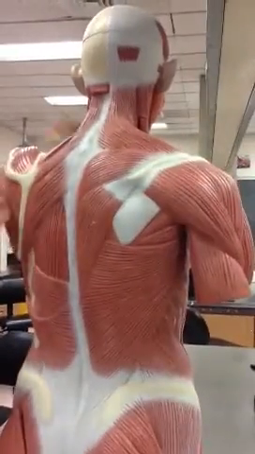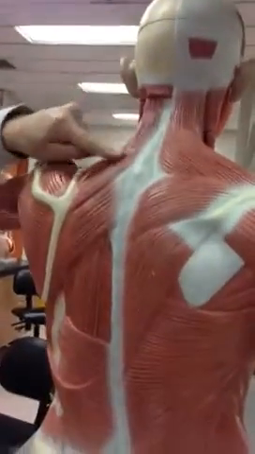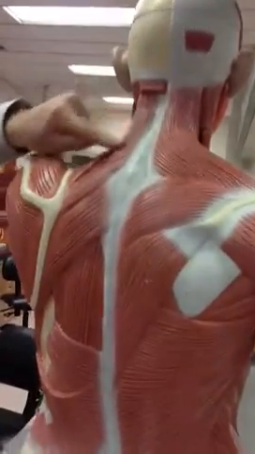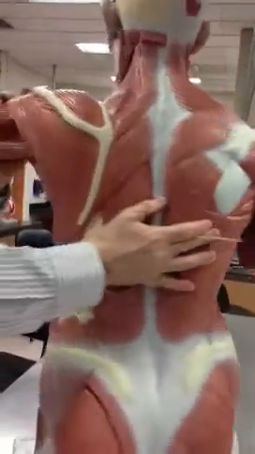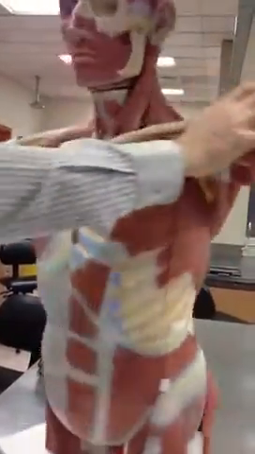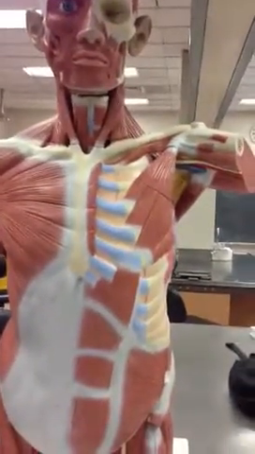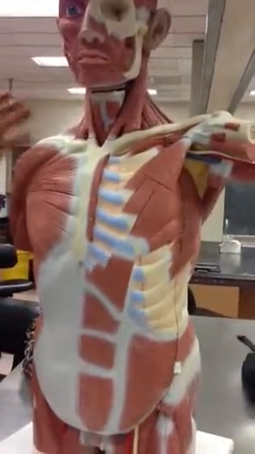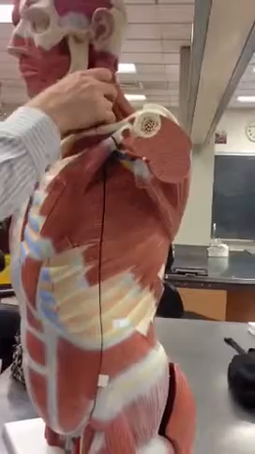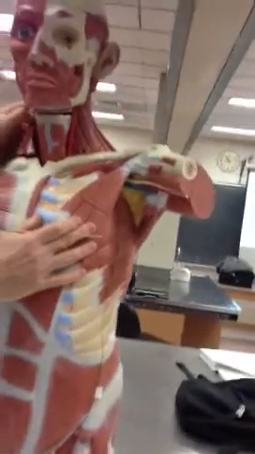Splenius capitis. Splenius capitis is going to be this guy right here. Splenius capitis. Platysma is not on the model. All right, the platysma would be overlying right here. And then the hyoid group. So some of them we can see on the model, some of them we can't. So be aware there's the pictures that you'll obviously be responsible for also.